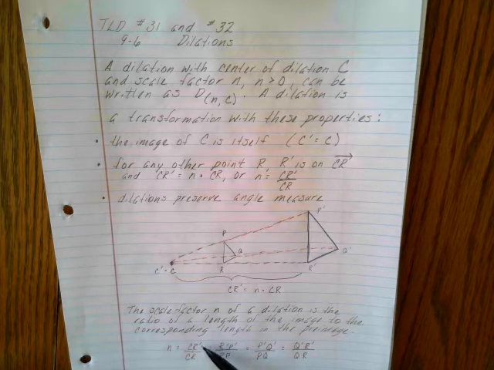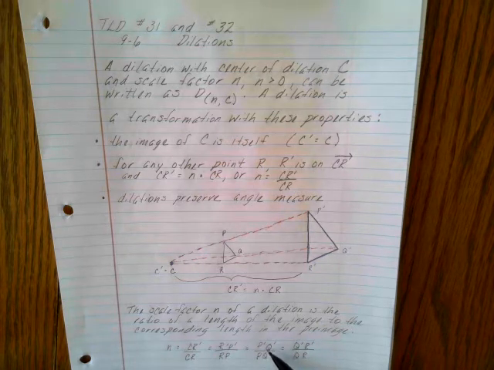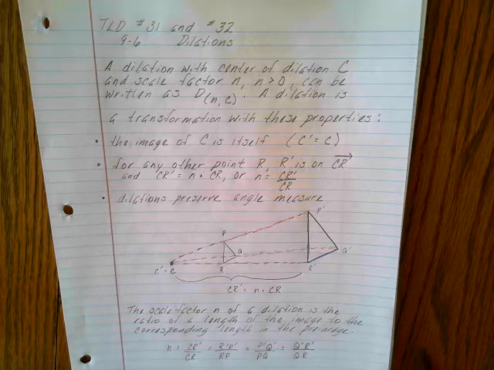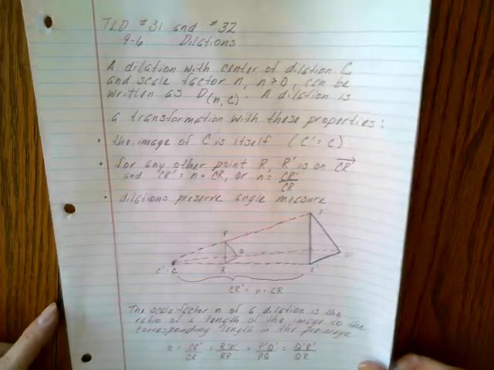So it's the center to your new R over the center to your R, or you can use your new length R prime P prime over your original RP, or your new length P prime Q prime over your original PQ, or your new Q prime R prime over your original QR. Now, take all this in and let's look at how an example is going to work.